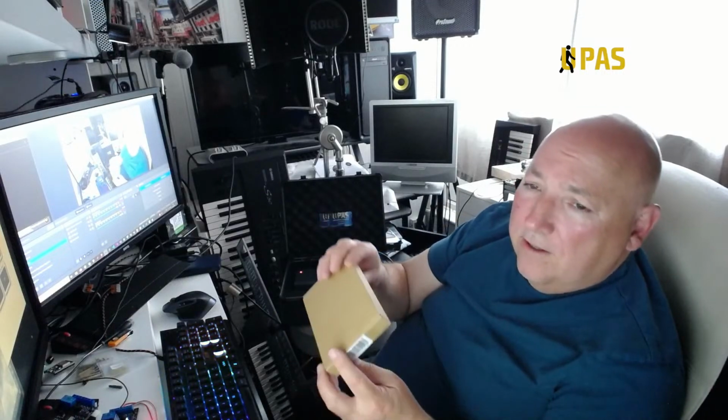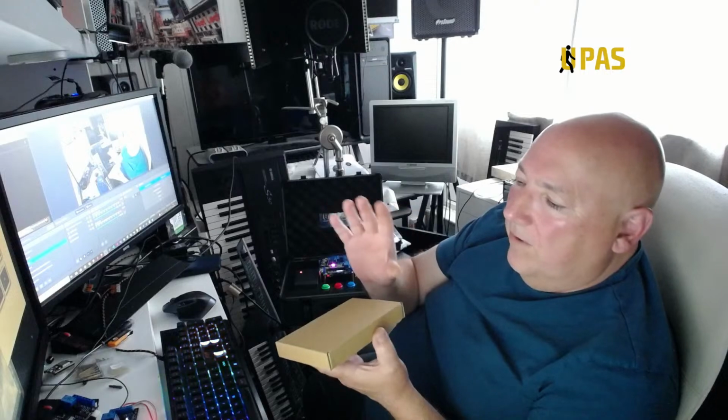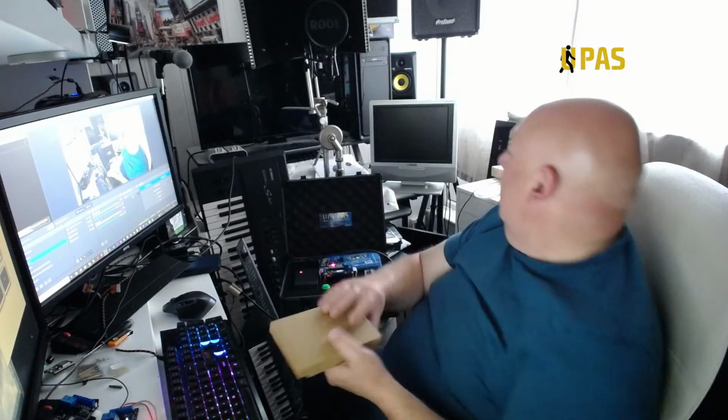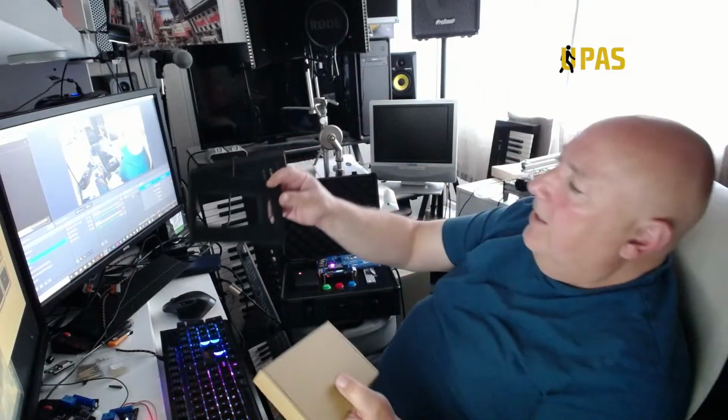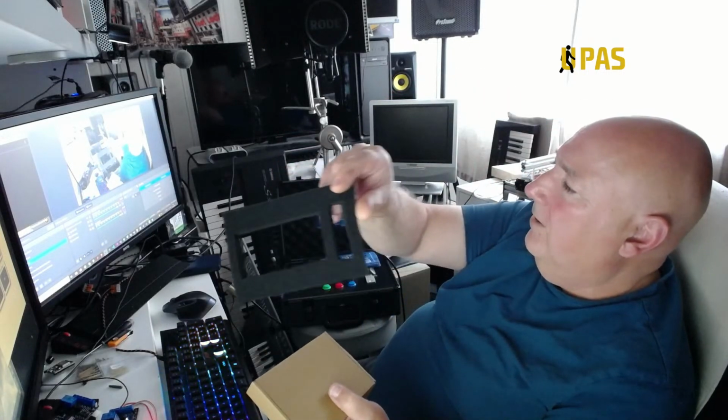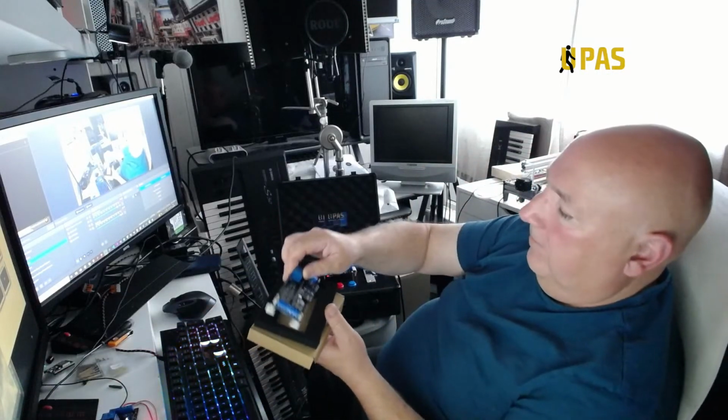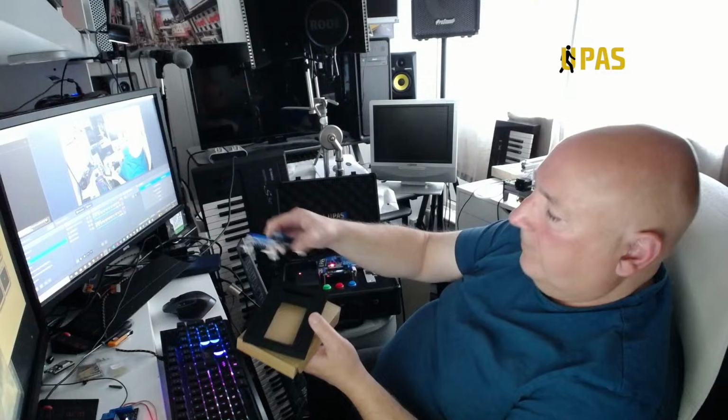So I was going to do a laser cut infill to put the board in like that, to hold the board still and to hold the feet still.